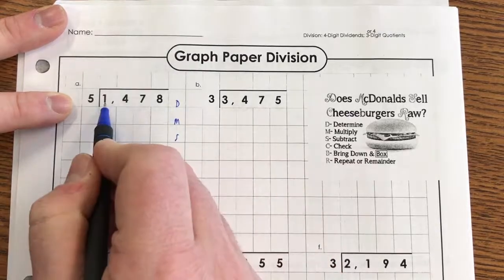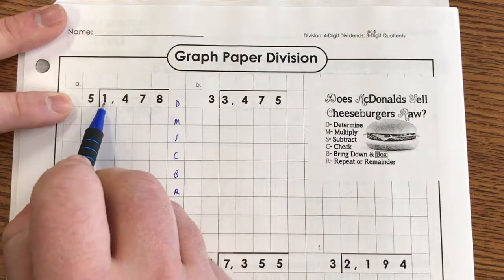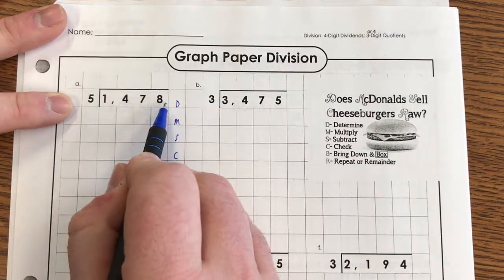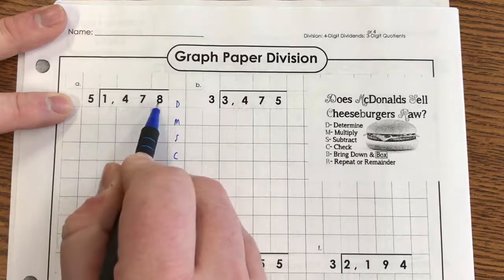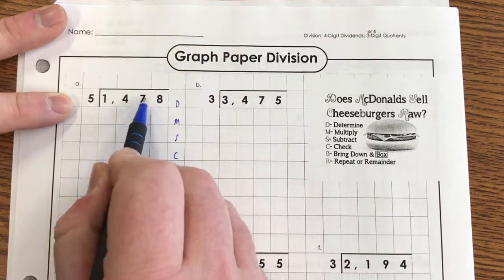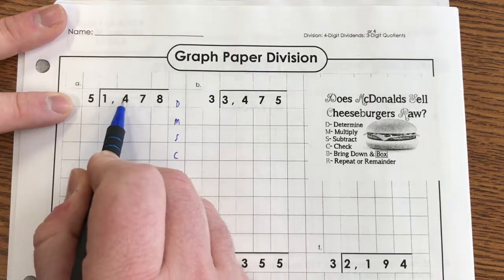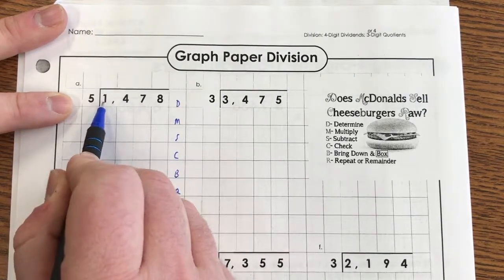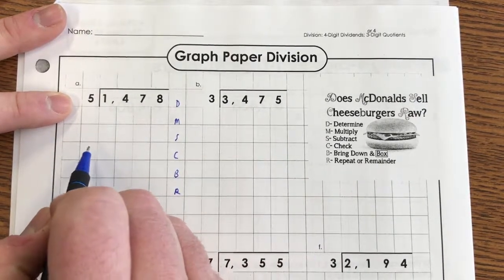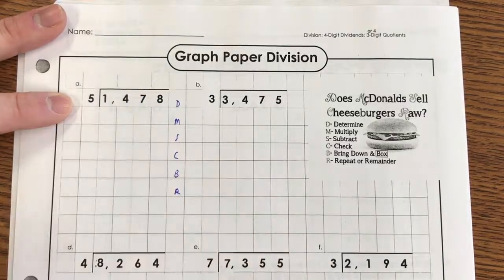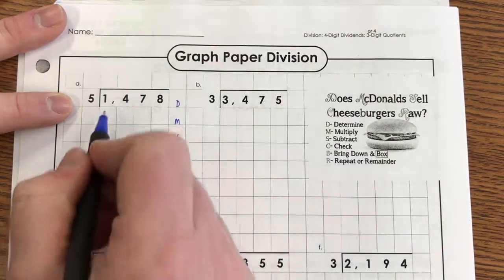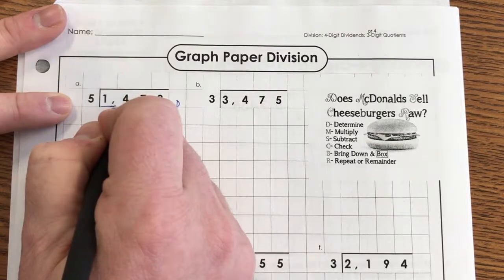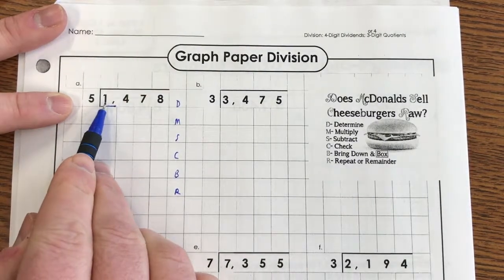All right, so just to start off for this first one, realize that we have 4 digits that we're dividing up. So we have individual Smarties, we have 10 packs of Smarties, we have 100 packs of Smarties, and we have packs of 1,000 Smarties. And we're dividing these all up to 5 lucky kids. Okay, so let's start off here and see if we can share any of these 1,000 packs first.